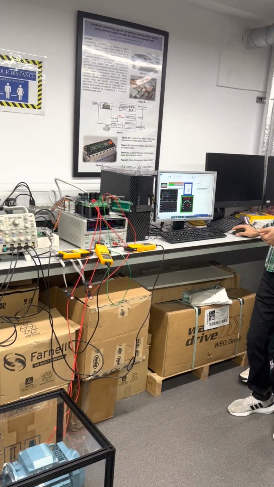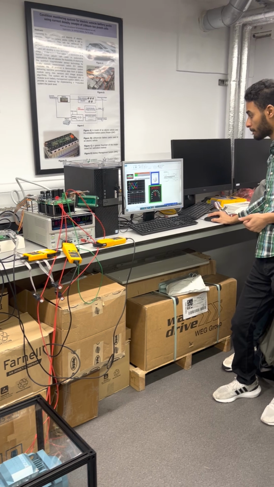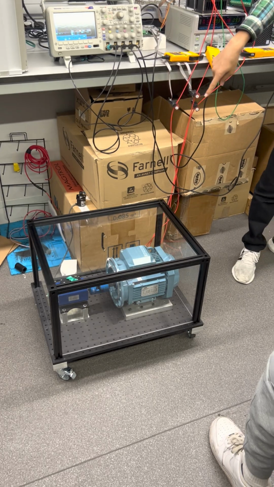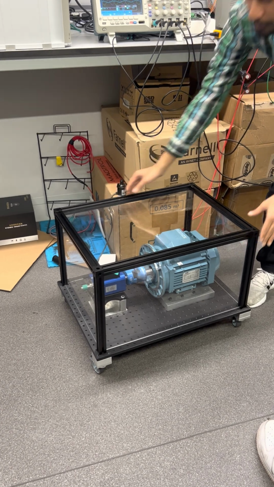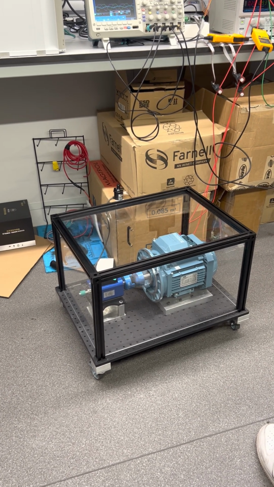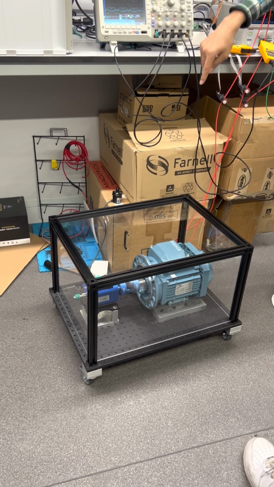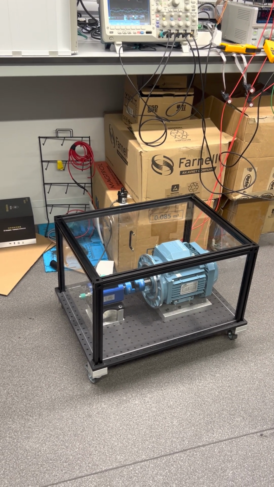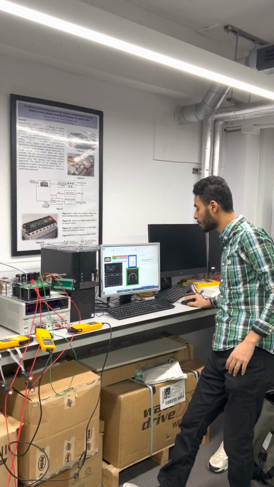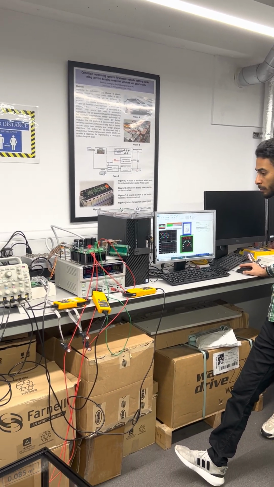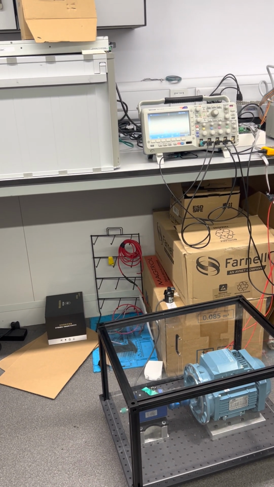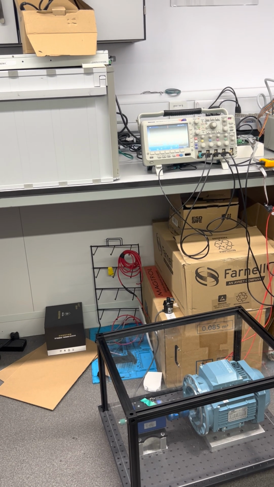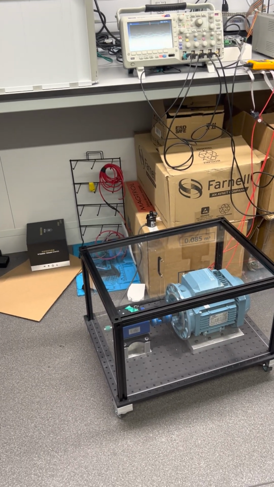Let's try to change the frequency here. Okay, reduce the frequency. The speed, if you can see, the speed is slow. Let's move it like this one. Okay, I don't know if you can see or not. Okay, the speed is slow. We'll increase the frequency a little bit. Okay, we need to increase the voltage. Now the speed is increasing. You can hear the sound.